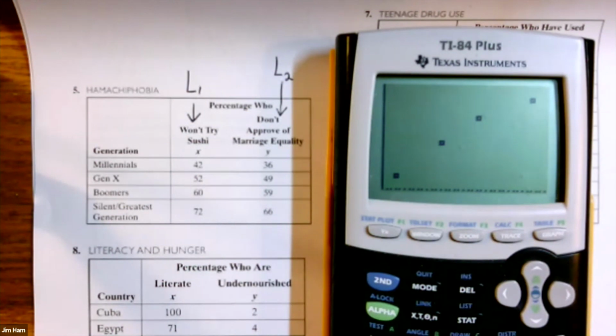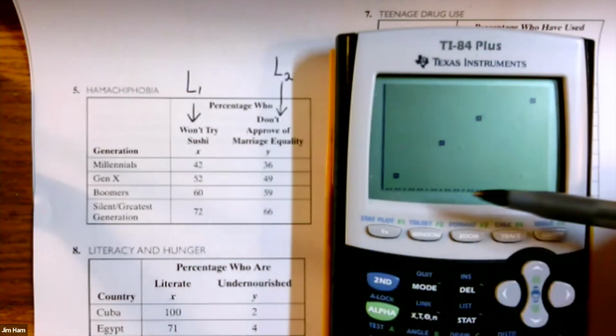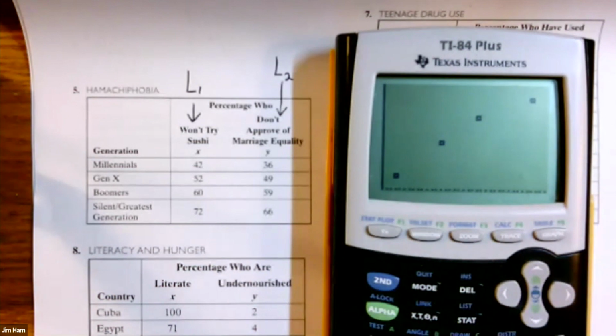points. What you can see here is as one increases, the other variable increases. As x increases, y increases. So they kind of go together. Those individuals that say they don't like sushi correlate strongly with those who say that they don't approve of marriage equality. So here's your scatter plot.